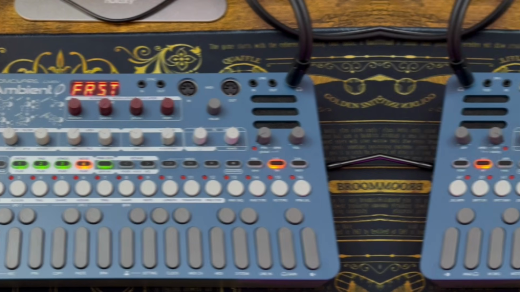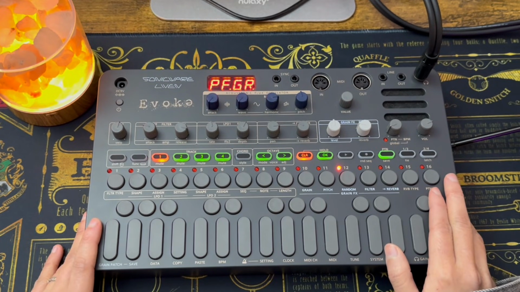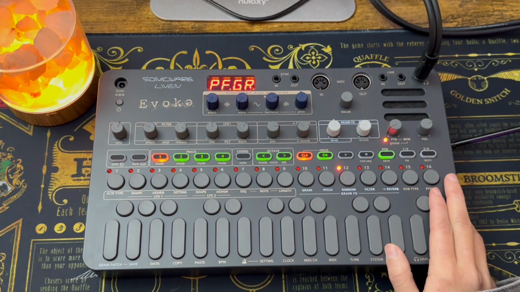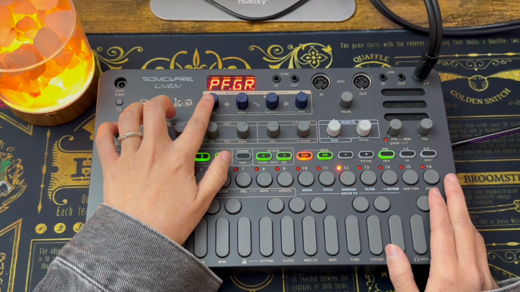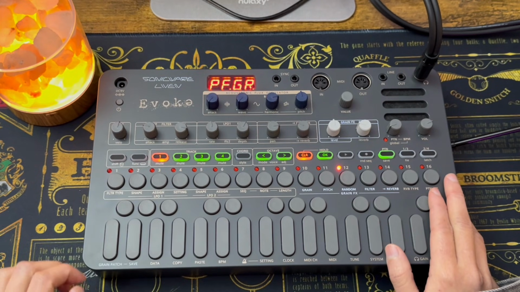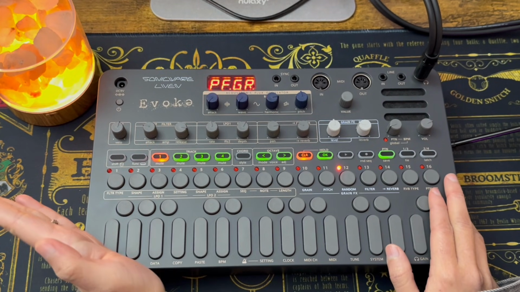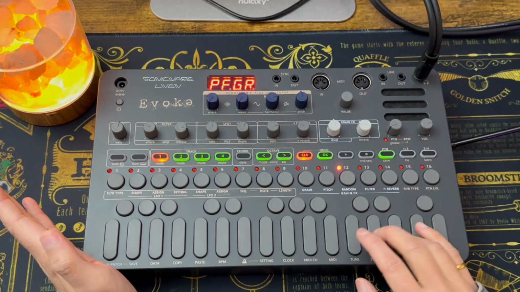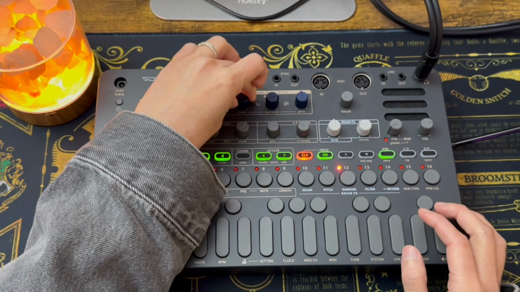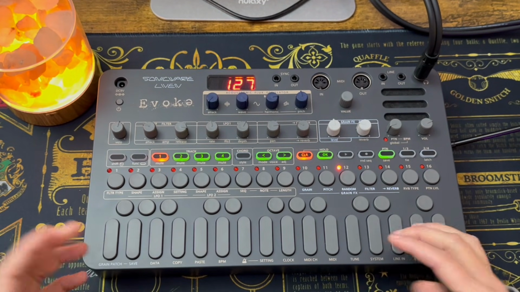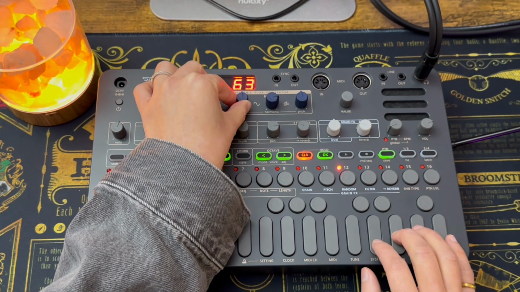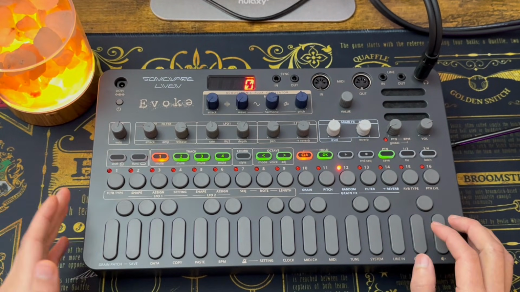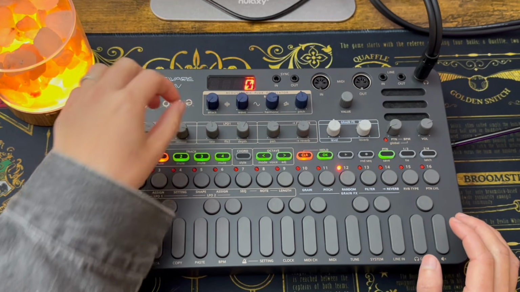As for the sounds in the Evoke, it is very easy to understand because they combine the acoustic sound and the wave sounds. You can use just one sound from the acoustic or all the sounds from the wave, and you can also blend them with each other. I really like the Evoke's acoustic sounds.